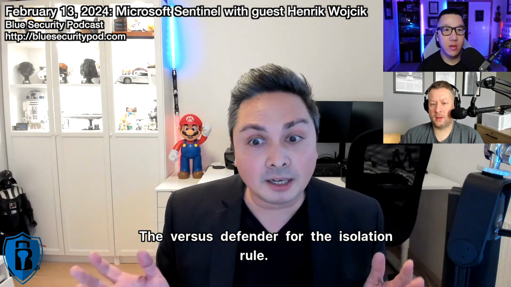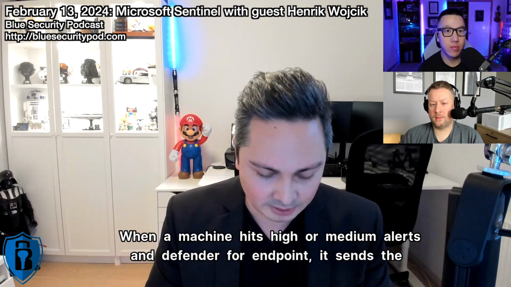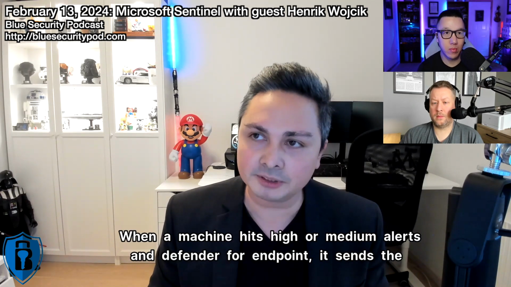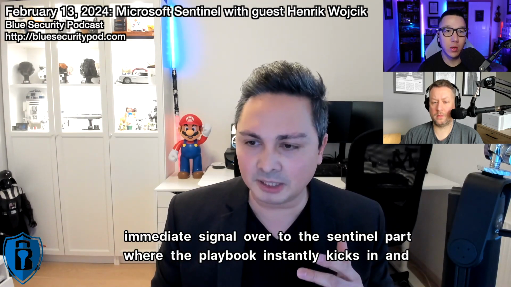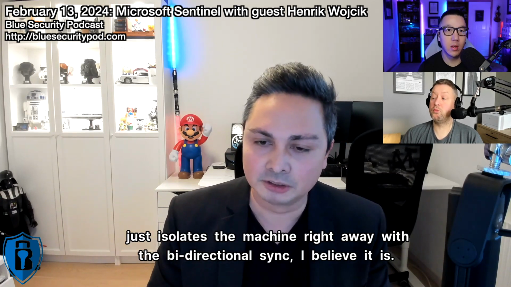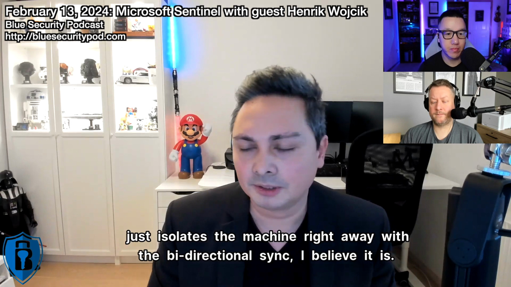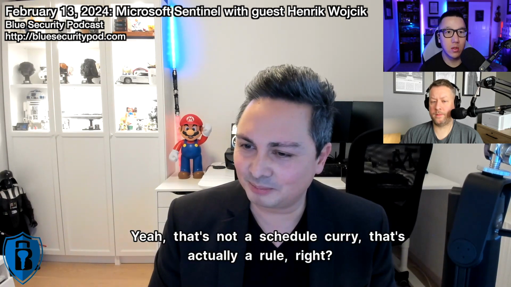Okay. Versus the Defender isolation rule. When a machine hits high or medium alerts in Defender for Endpoint, it sends the immediate signal over to the Sentinel part, where the playbook instantly kicks in and isolates the machine right away with the bi-directional sync, I believe. That's not a scheduled query. That's actually a rule, right? It is. Yes.